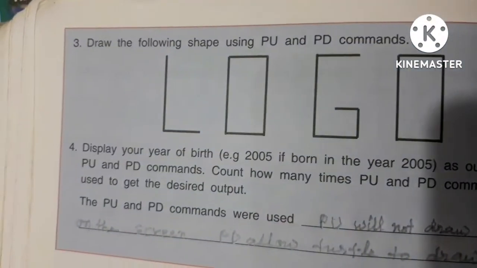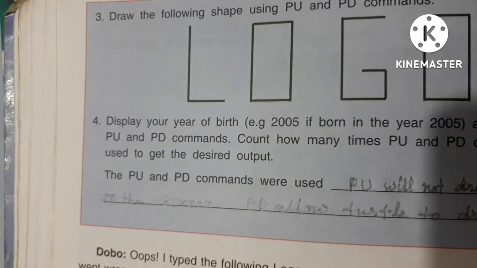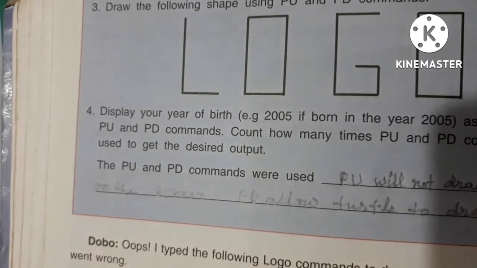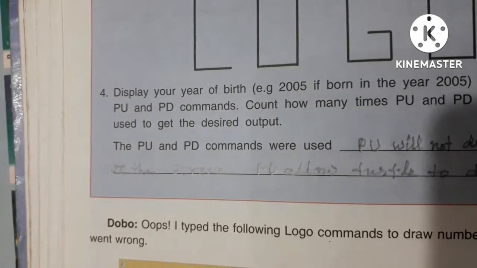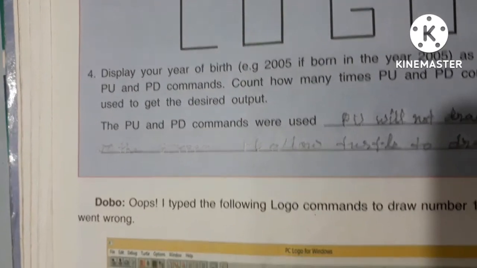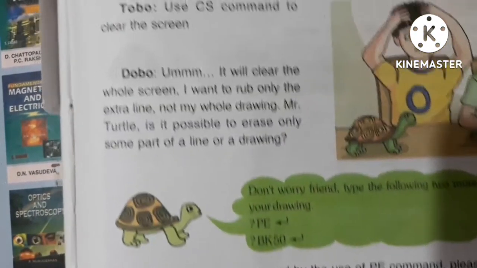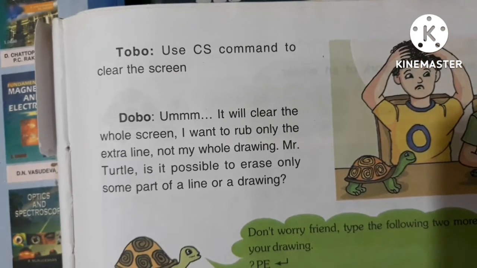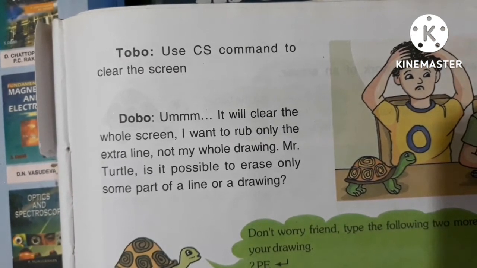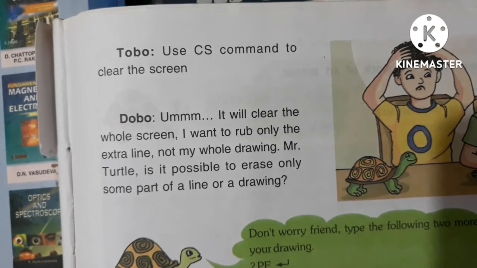Here in this question number 4, PU will not draw anything on the screen. PD allows the turtle to draw. Here Dobo uses the CS command to clear the screen. You know, CS clears the screen. It will clear the whole screen.